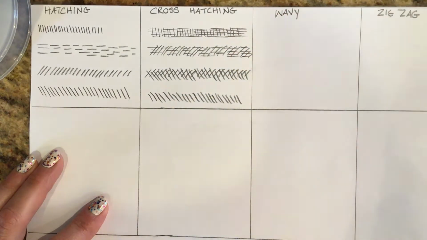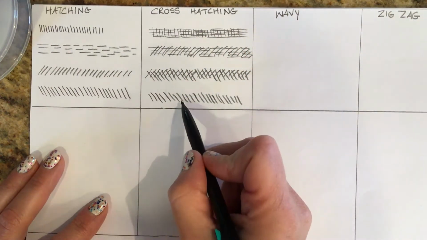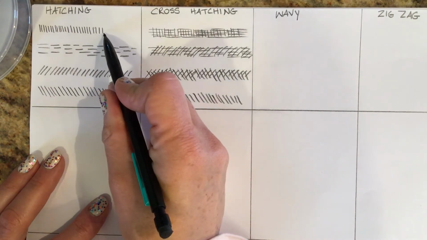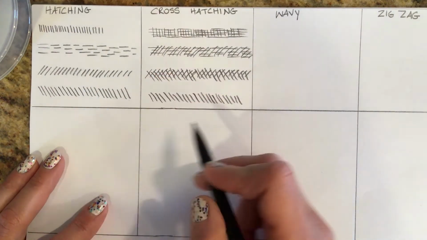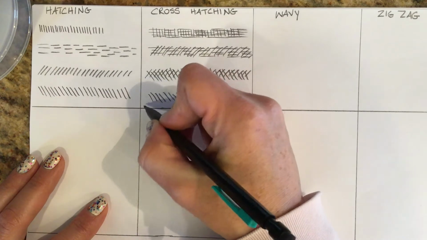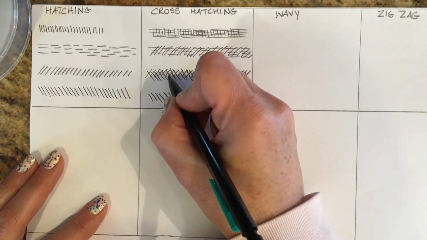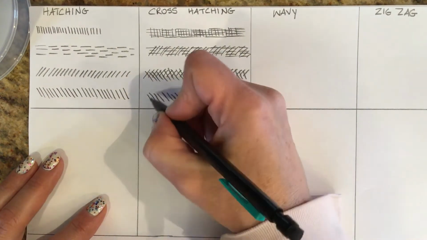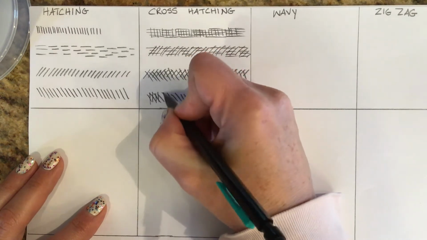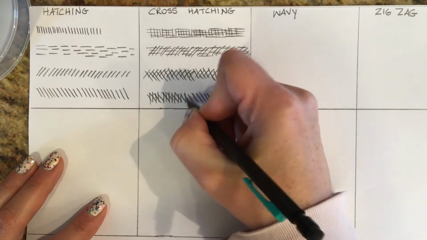Do your series of hatching lines. And now I'm going to cross it. I'm going to go back up and cross it with the vertical. Now when you go to do this, make sure you don't go on an angle. Otherwise it's going to look the same as the third one that we did. Make sure your vertical line goes straight up and down.